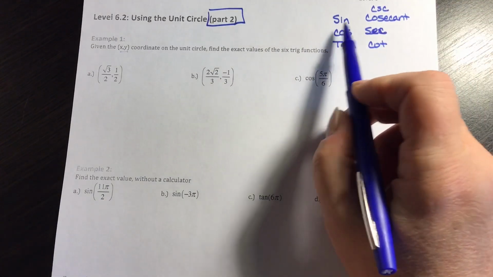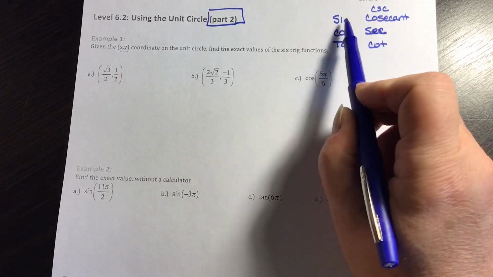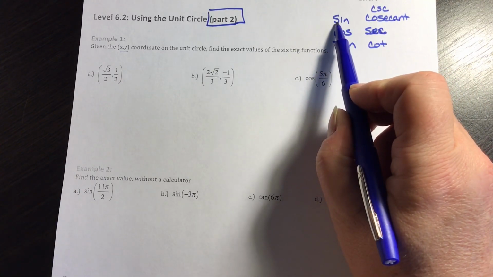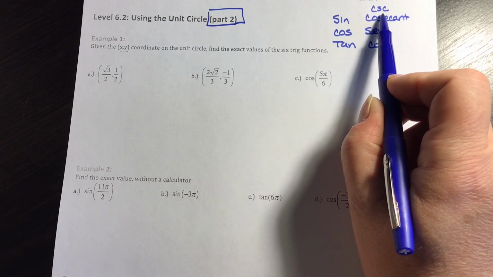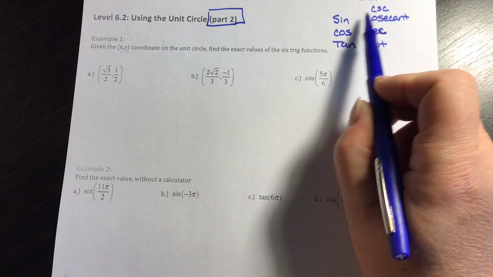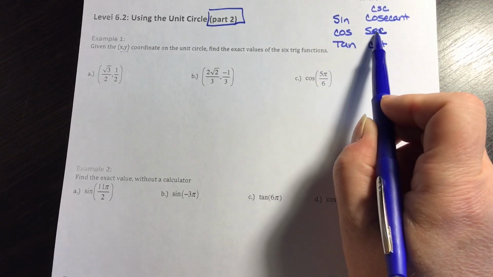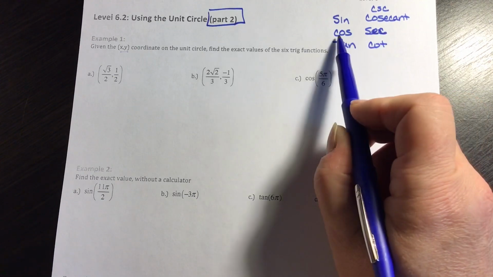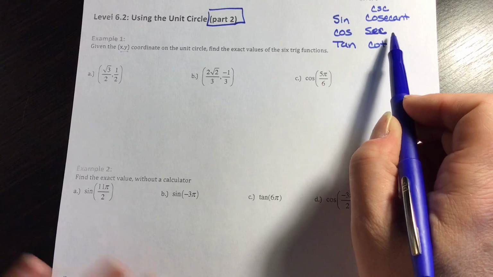But think of, you have to have an S and a C in each one. So if you have sine, you have to match that with cosecant. Okay, so the cosecant is the reciprocal of sine. If you have a C here, you have to have an S as the reciprocal. So cosine and secant are reciprocals of each other.